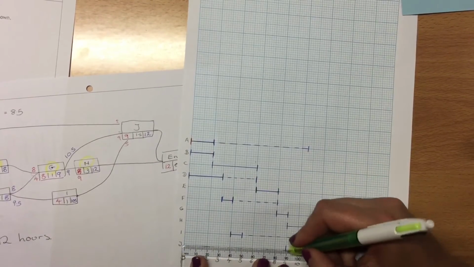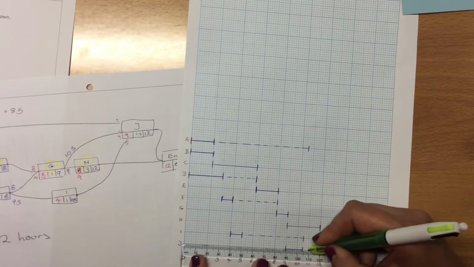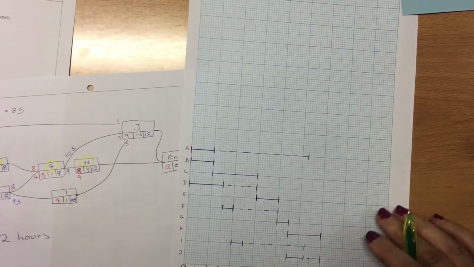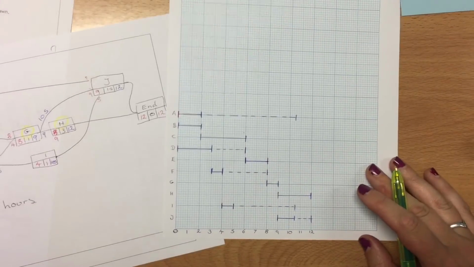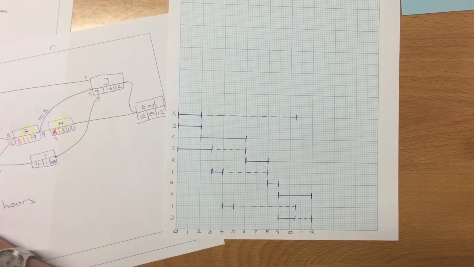So we've got a solid bit 1.5, dotty bit up to 12 for our float. And that is our Gantt chart, which is 1E.